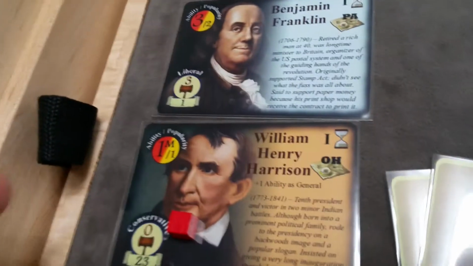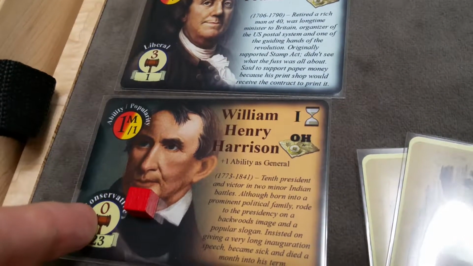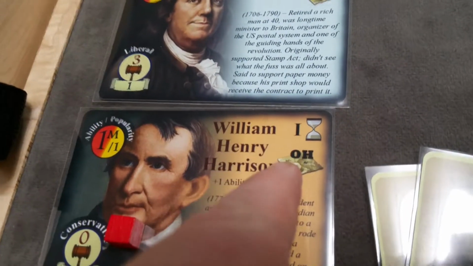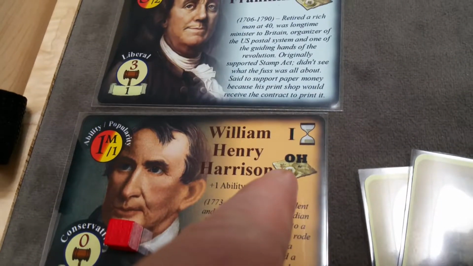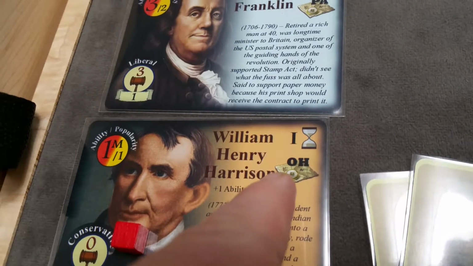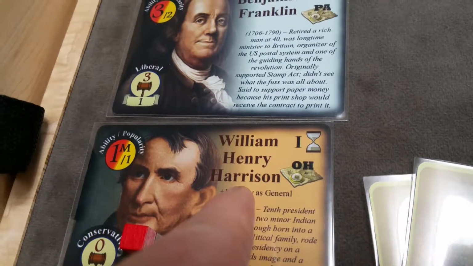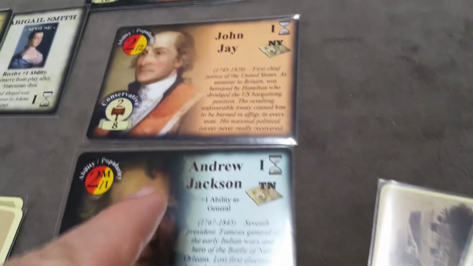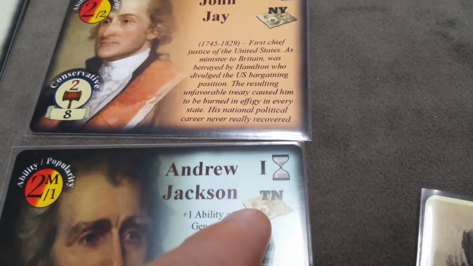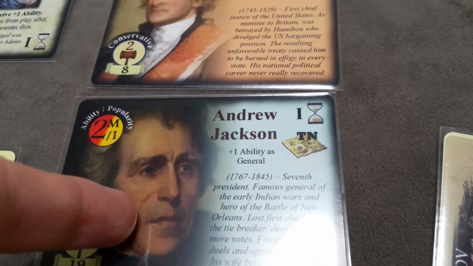One thing you'll remember is that the VP candidate has to place in their home state. So if Ohio's in the Union, he'll have to place in Ohio first. If Ohio's not in the Union, we'll use Virginia as William Henry Harrison's starting state. That's just a special exception for him. And the exception also applies for Andrew Jackson. If Tennessee isn't in the Union and he can't place in Tennessee, he uses the Carolinas as his home state.